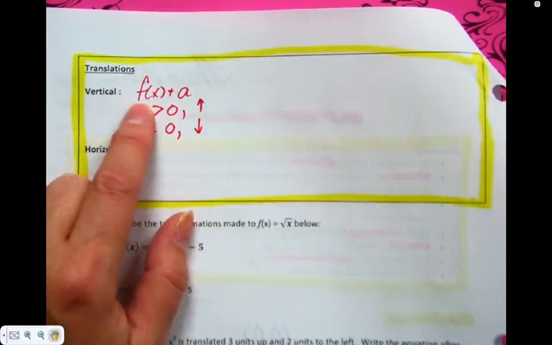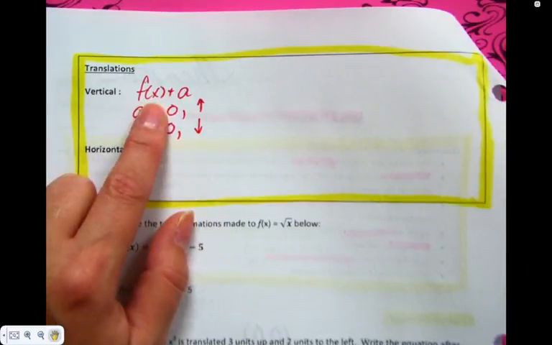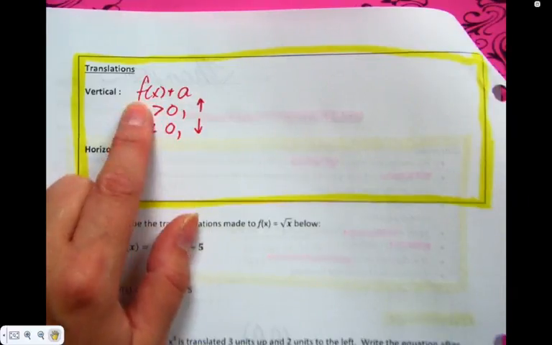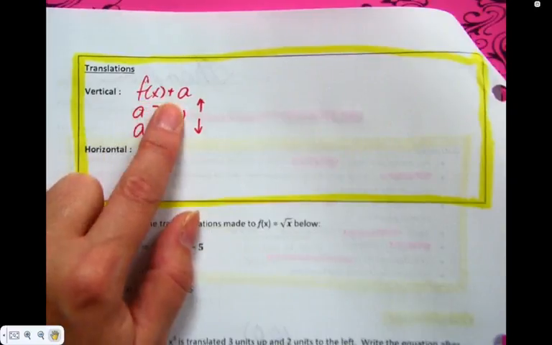What is this f of x stuff? So you've seen that in grade 10, you saw it a lot in grade 11. What the heck is f of x? It just means a function. It might be a quadratic, but it might be something else. So this is just general notation for when you take any function and you add a number, this is what it's going to do.